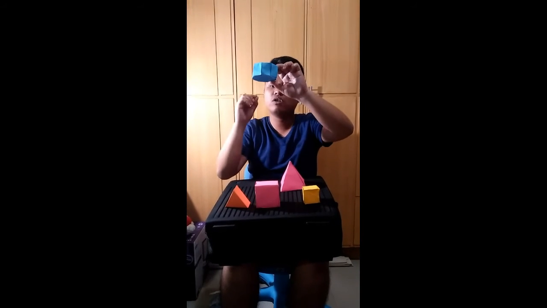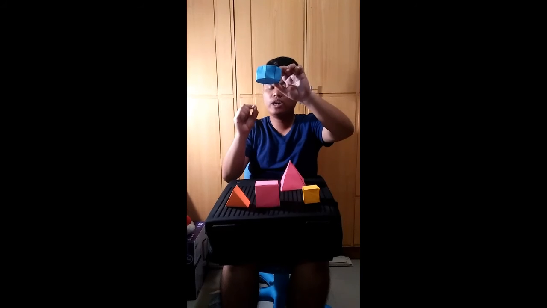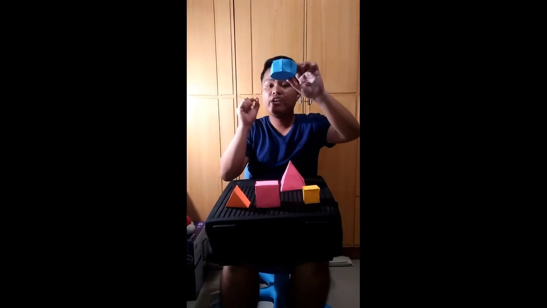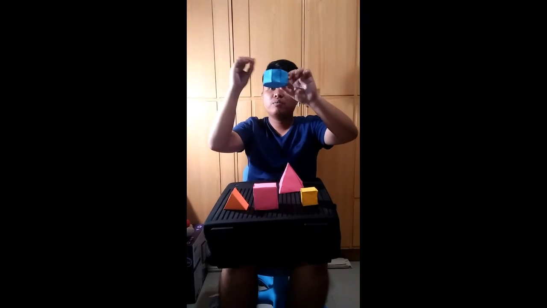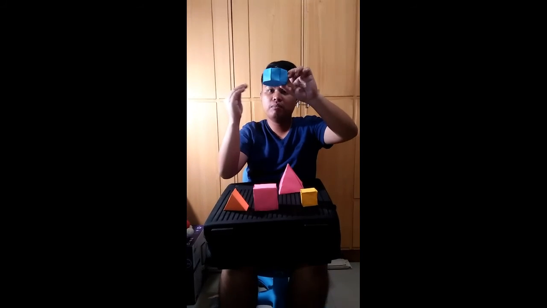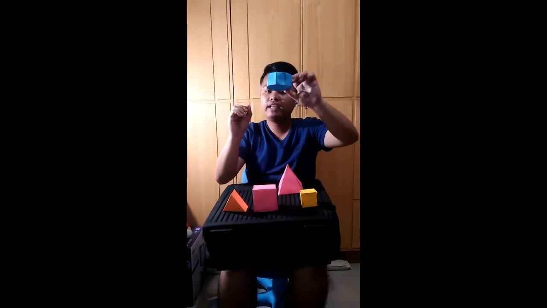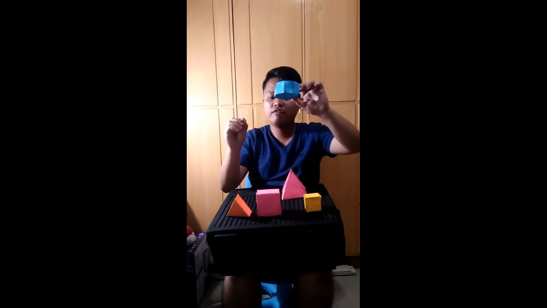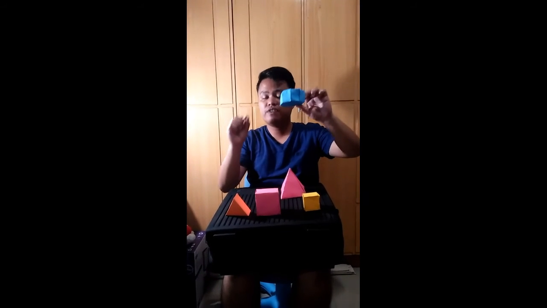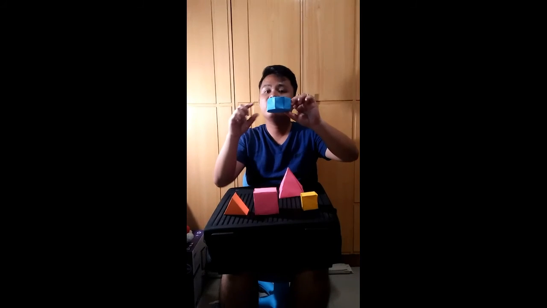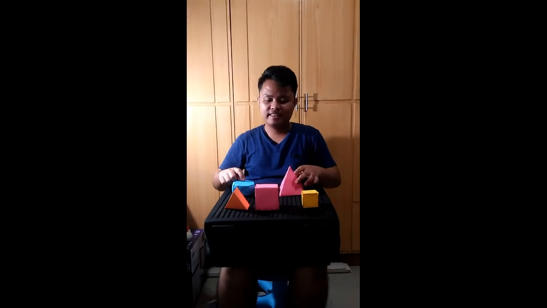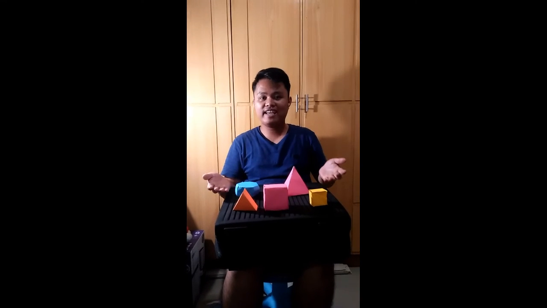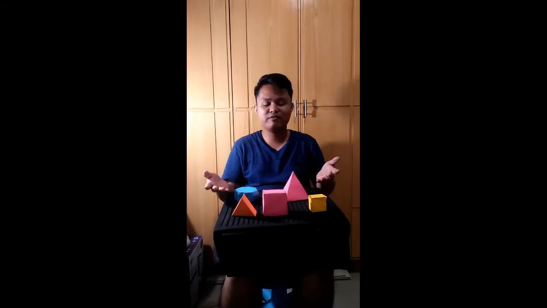The bottom also has 8 corners or 8 vertices. If you add the top, which is 8 corners, and the bottom, which is also 8 corners, the total is 16 vertices or 16 corners.